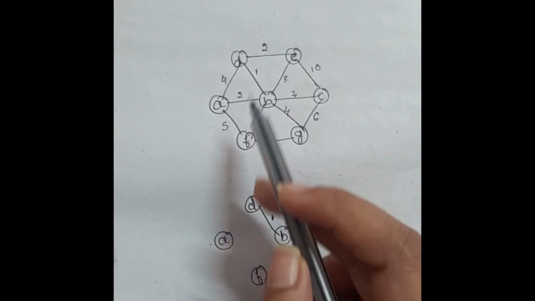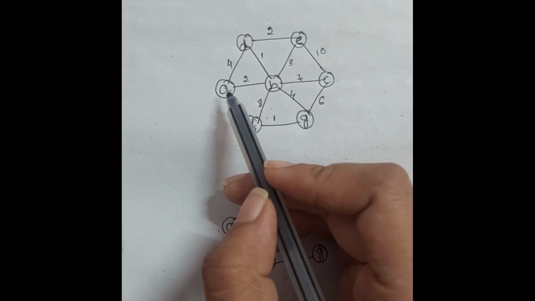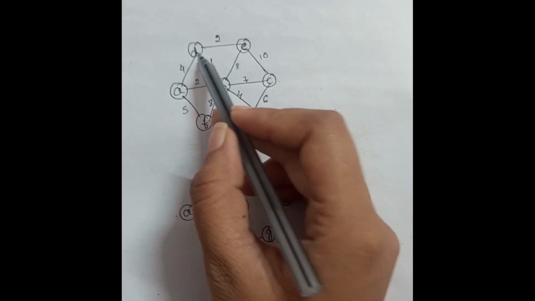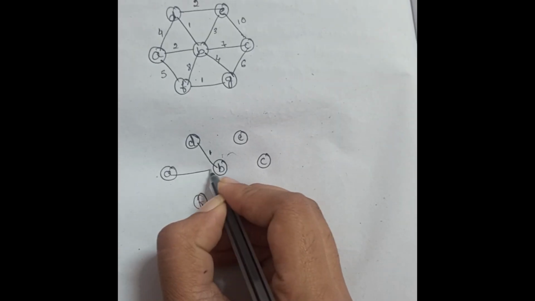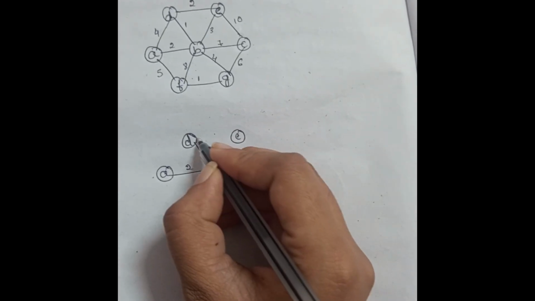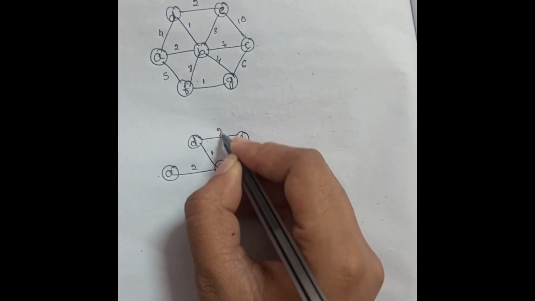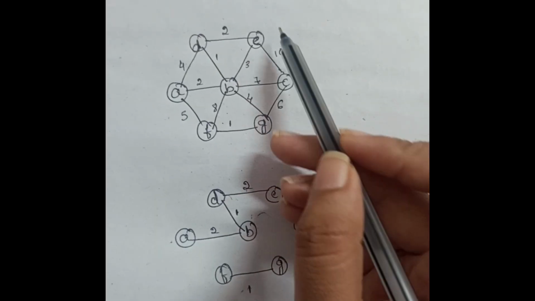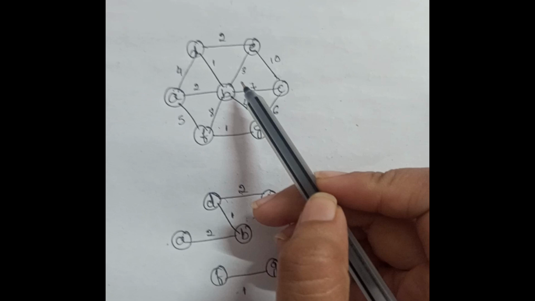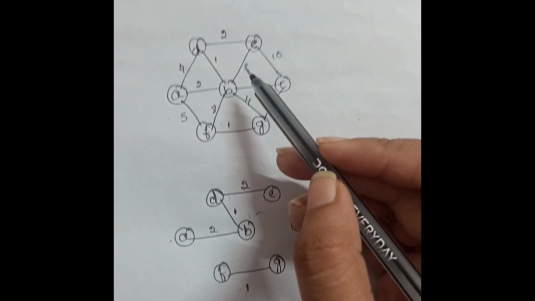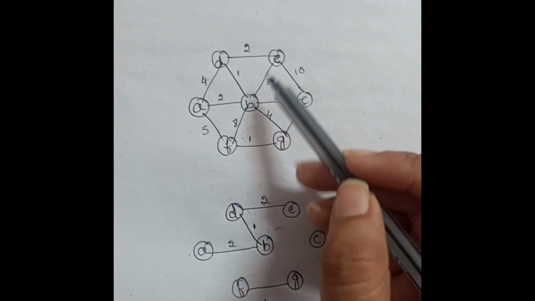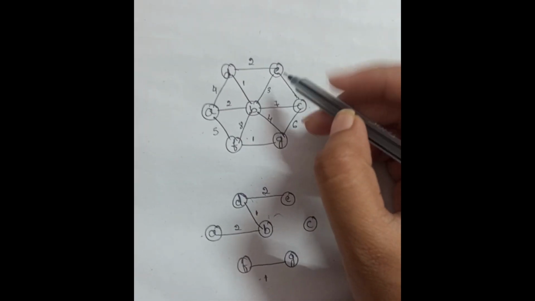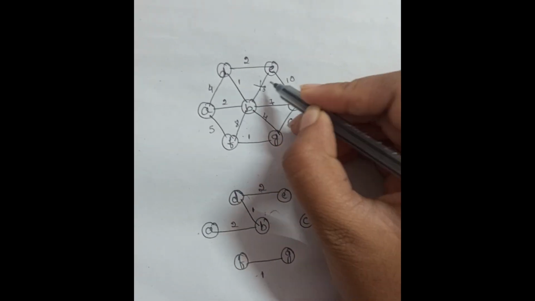Now in this set, what is the minimum edge? We have a 2 here and here. First I include this and next this. The next minimum edge is 3. Now can I include this edge 3? No, I cannot include the 3, because when I include the 3, it will form a cycle. It forms a cycle, so I cannot include 3.